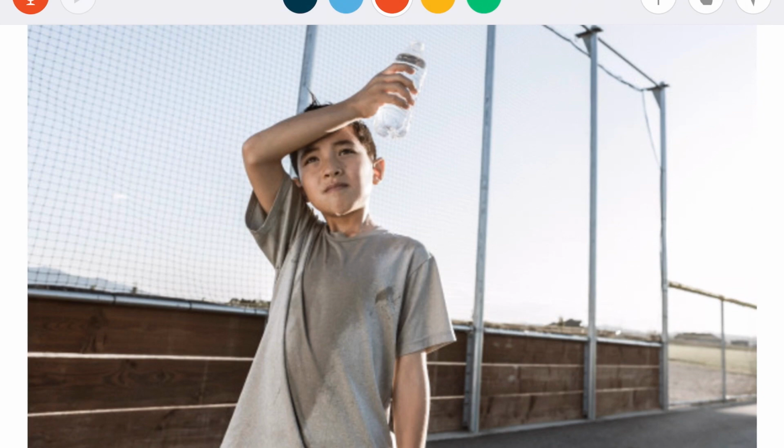So the first picture I have here is this kid. It looks like he's really hot. It looks like he's been doing some activity, so he's really sweaty. And that's probably due to the day that he's experiencing in this photo. So it looks like they're out at a baseball field on like a warm day.